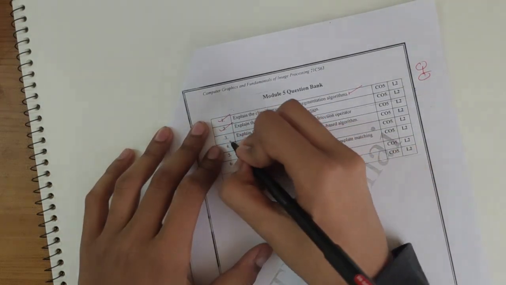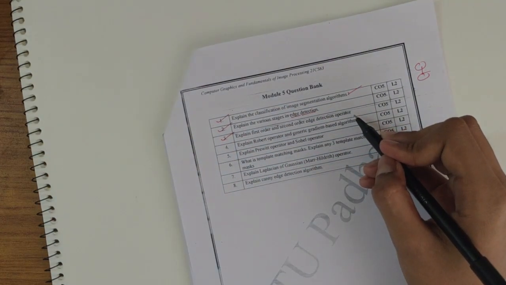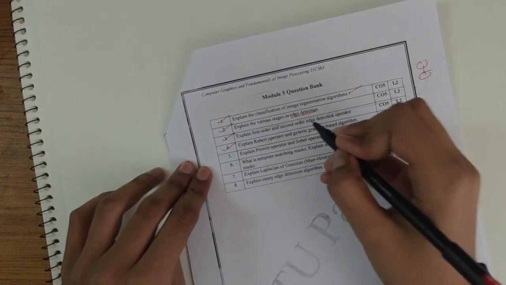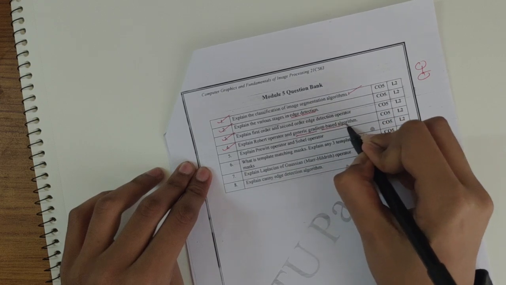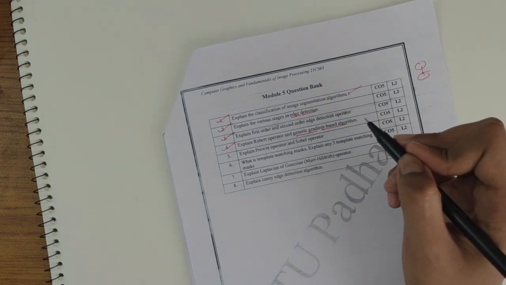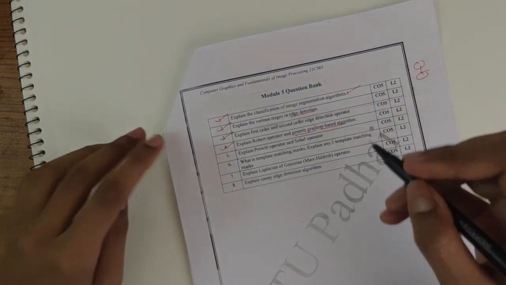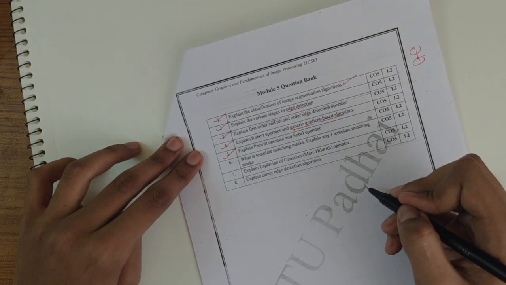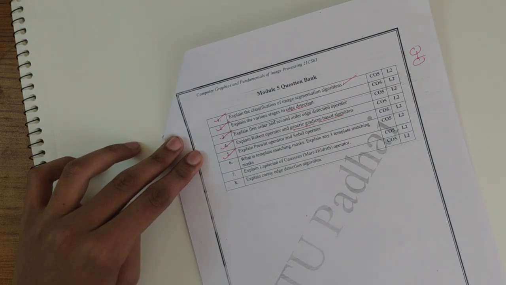First order and second order edge detectors, with the proper mathematical equations, you should write. Explain Roberts operator and the generic gradient based algorithm. Mention all the matrices, then all the equations along with the algorithm. It's already written in the notes. The same goes for Prewitt operator and Sobel operator. Don't forget to write the algorithm, the matrix, the mask, and everything. It's very important, guys.